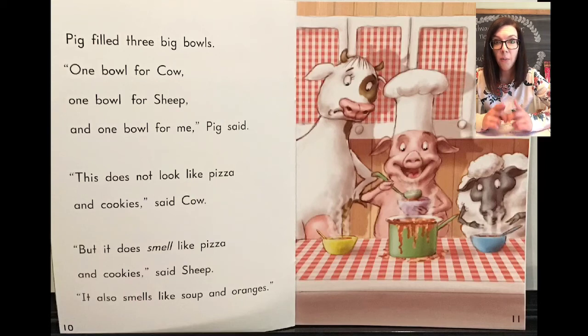All right, so hopefully you had a chance to practice not only reading that one sentence with expression, but also got a chance to infer. And then we'll finish up our book.